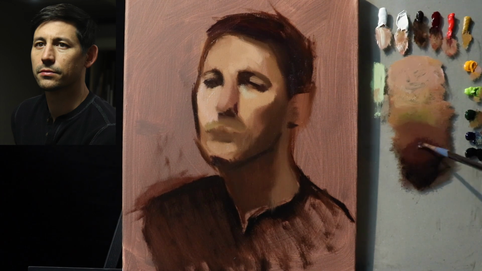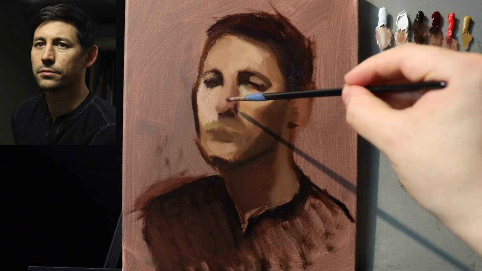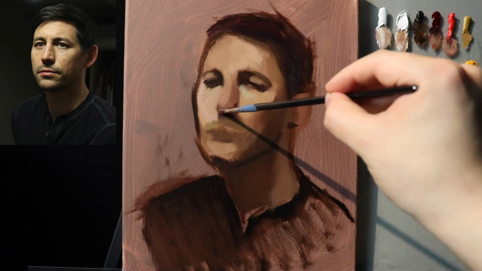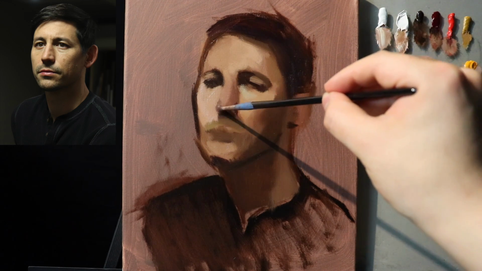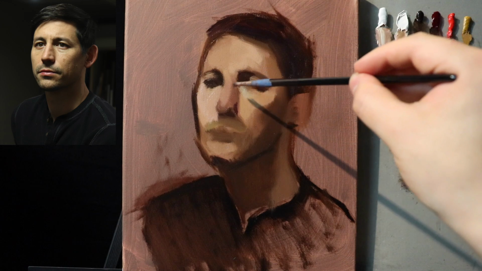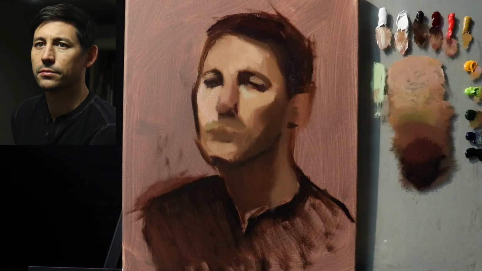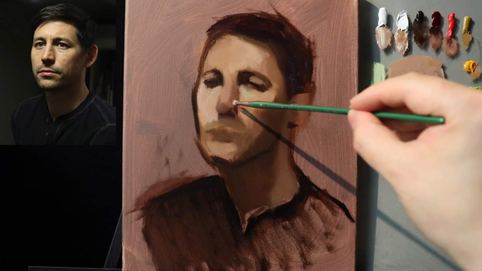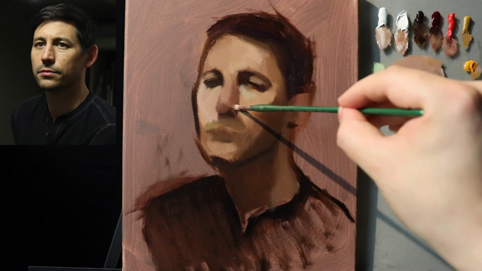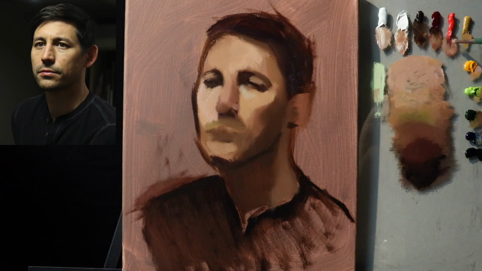Without any medium. And now we're going to start to basically shape the bottom of the nose. And while we're at it, we're also going to add a little bit more light onto the wing of the nose. Might need to be warmer, so let's use some Cadmium Red Medium.